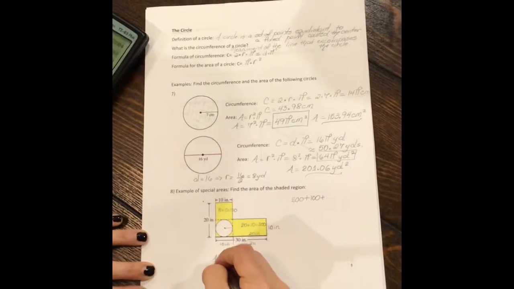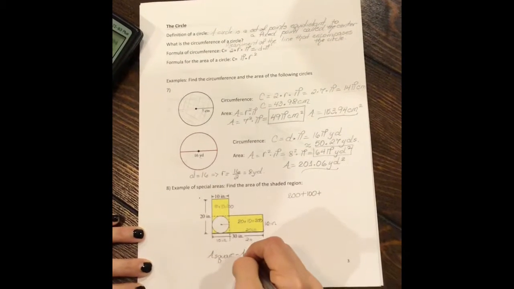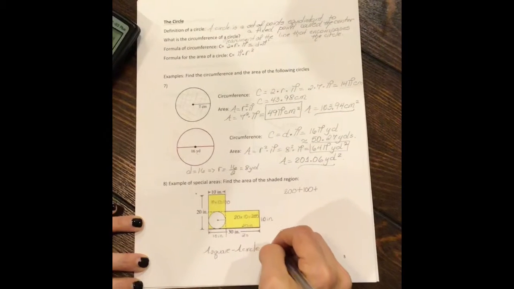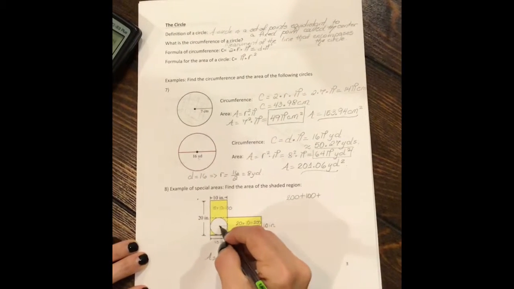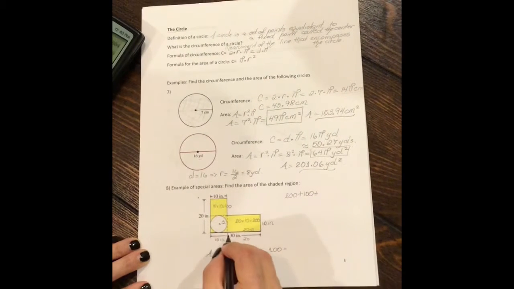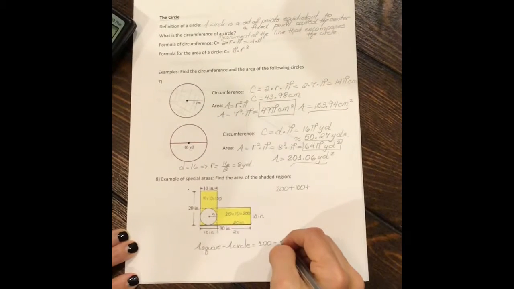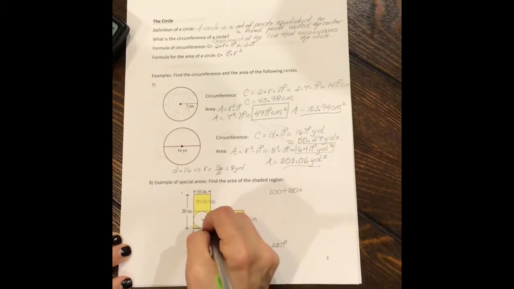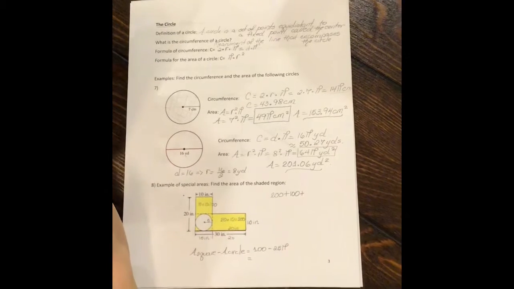So area of square minus area of circle. That will be 100 minus the area of this circle. The radius is 5 because the diameter is 10, from here to here. So we have 25 pi. So this little area is 100 minus 25 pi.